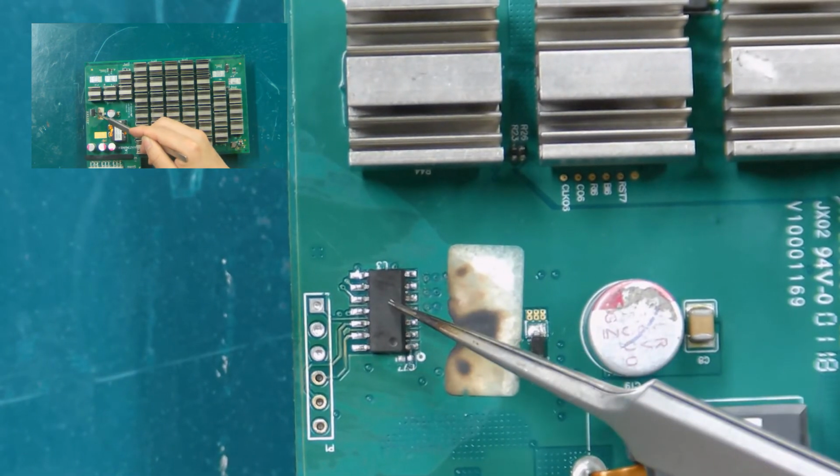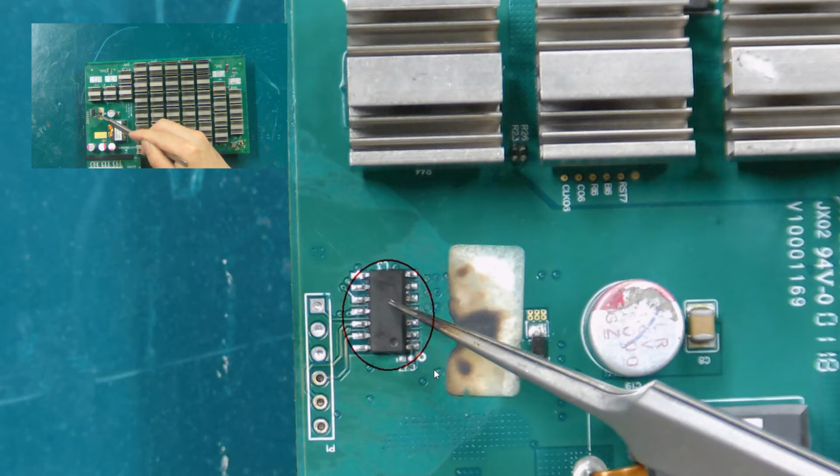The chip here is a PIC chip. If it is damaged, the power supply will not be able to supply power to the following domains through the MOS tube.